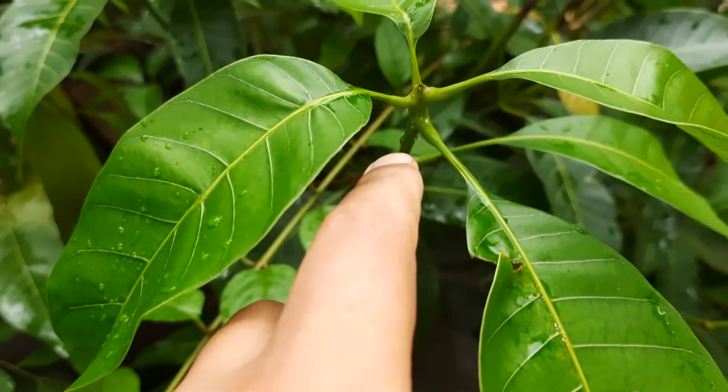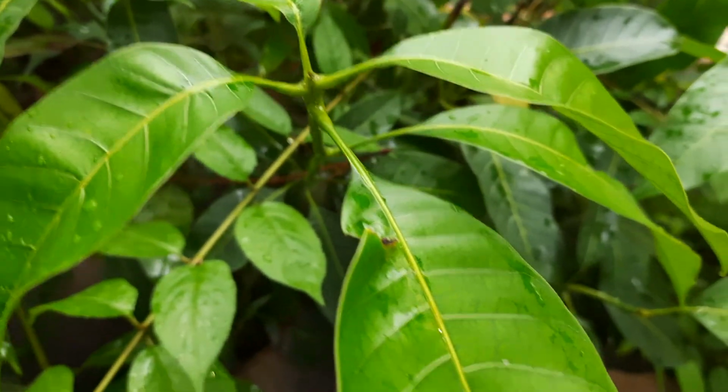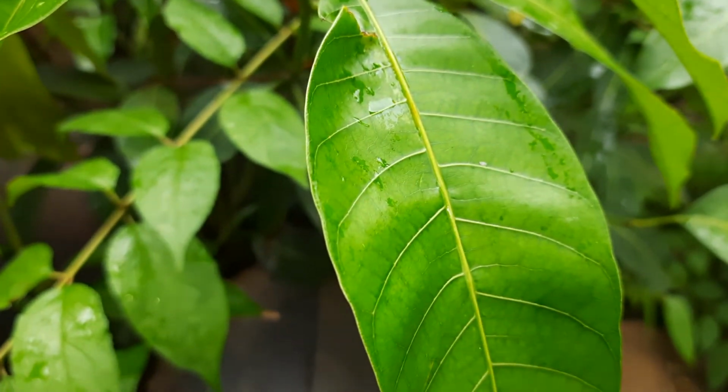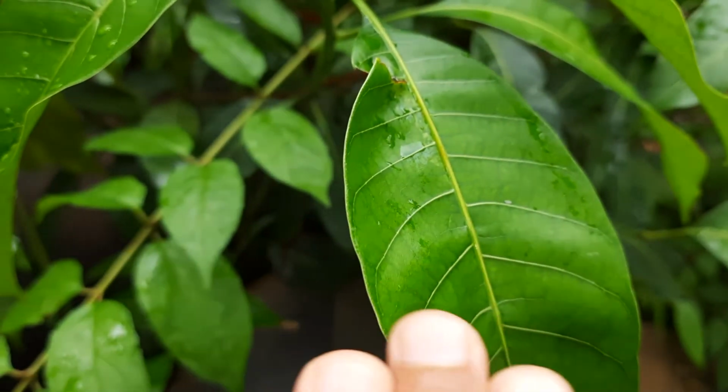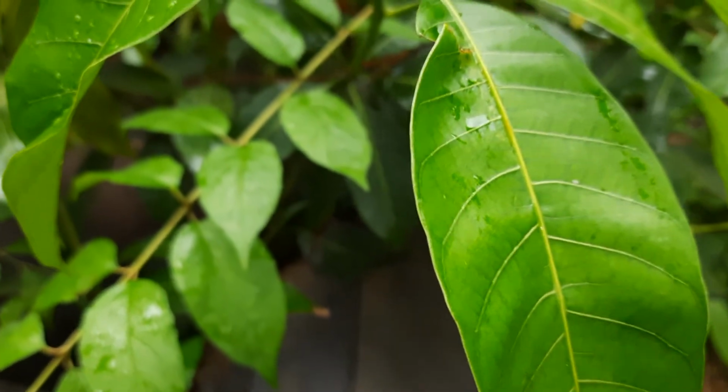So mainly, how many parts do we have? One is the petiole, and the main rib that goes through the leaf is known as the midrib, and the whole surface is known as the lamina, and the small lines are known as the veins.